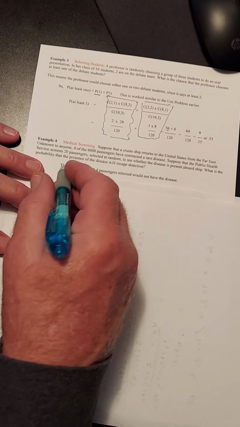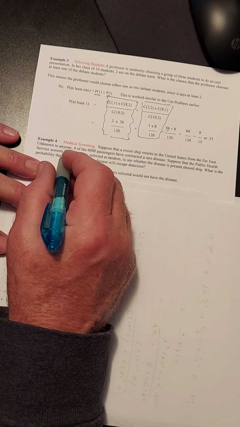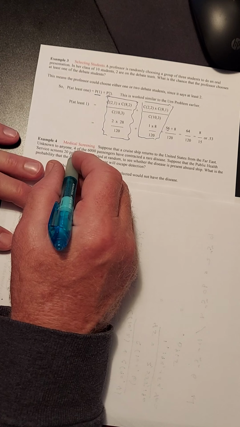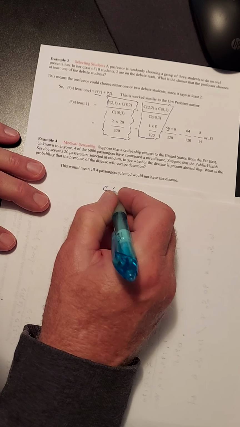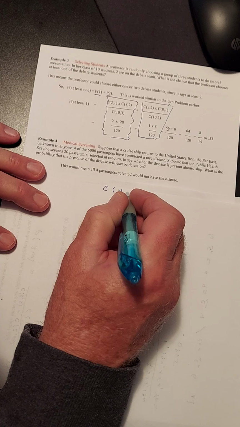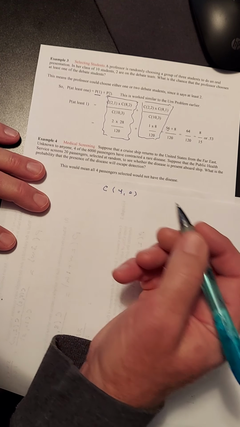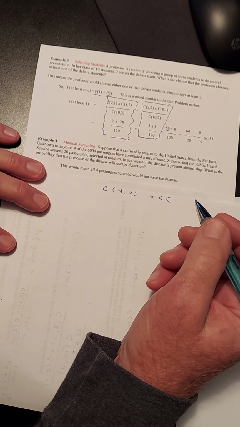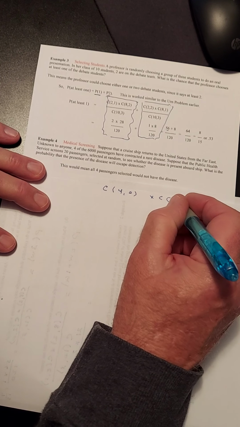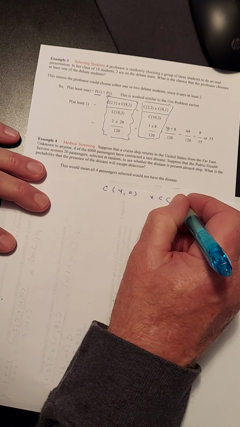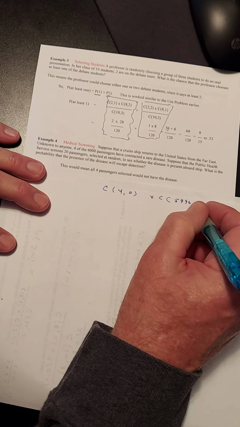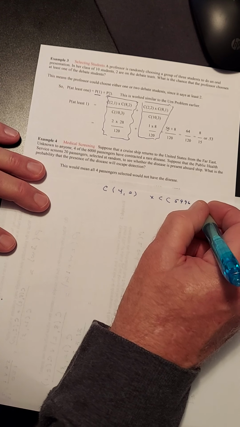So on top, when you're talking about how many do not have the disease, okay, we want to get out of, let's see, 4 of the people have it. So out of those 4 people that have it, that's a combination of 4 picking 0, because we want to escape detection, times a combination of, well, there's 6,000 total, so that means this is going to be 5,996 that don't have it, and we're going to pick 4 of those.